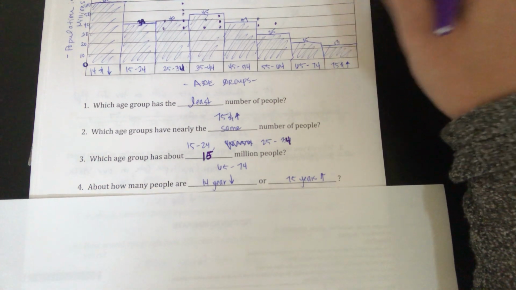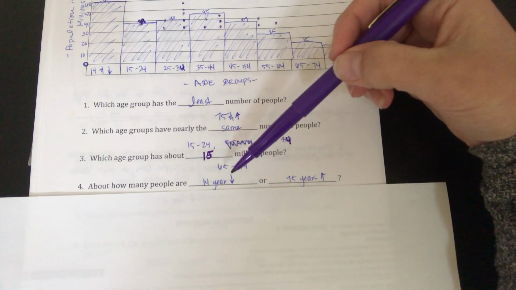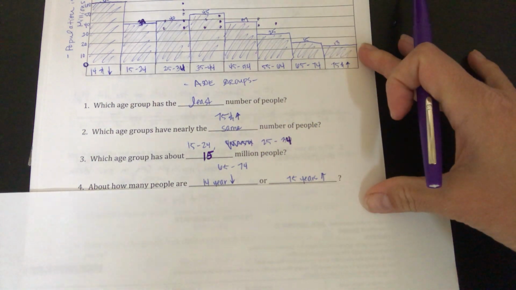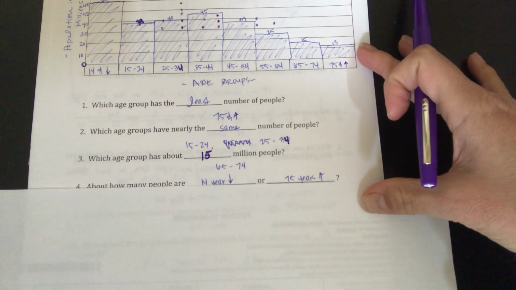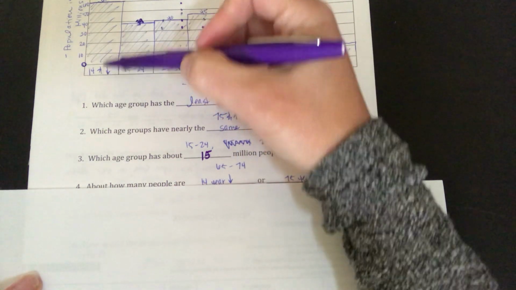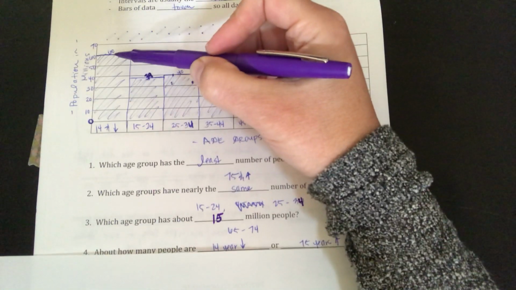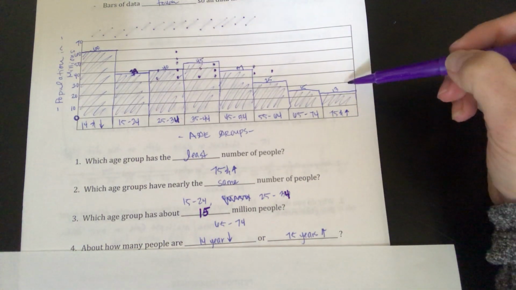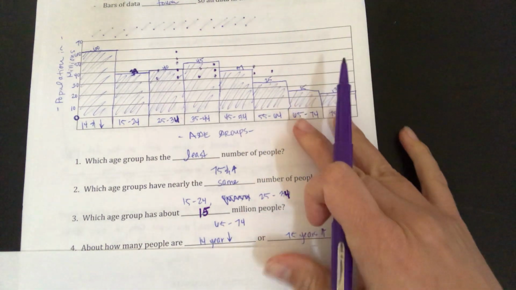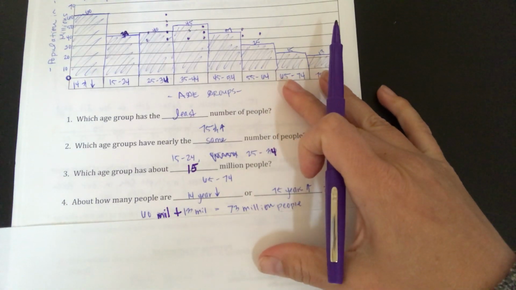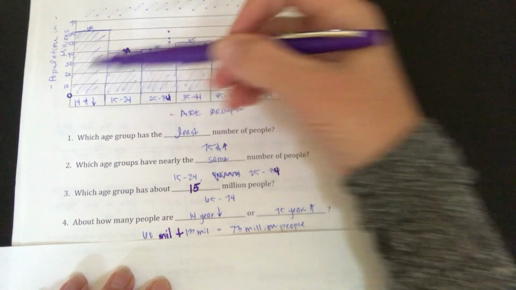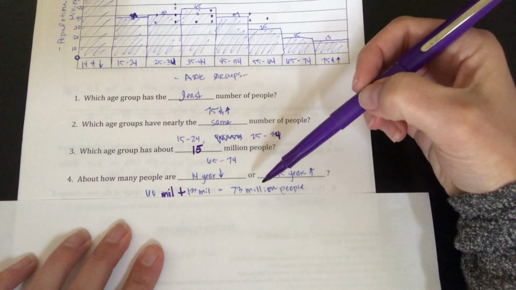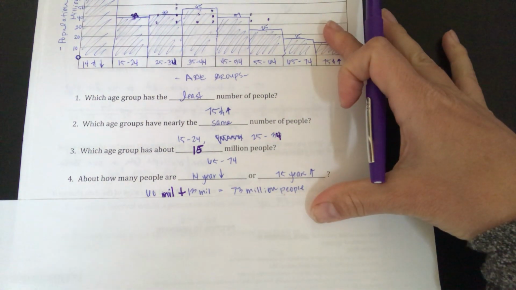Question 4, about how many people are 14 years and below or 75 years and above? Well, you can look at the 14 and below, and you know that that is 60 million people. And you can look at 75 and above and know that that's 13 million people. So 60 million from here plus the 13 million from here gives you a total of 73 million people.